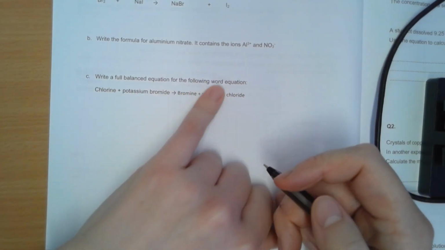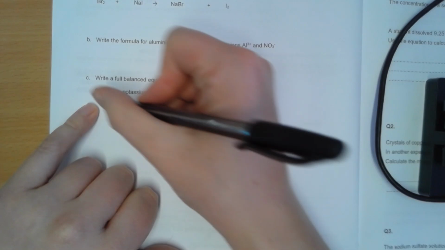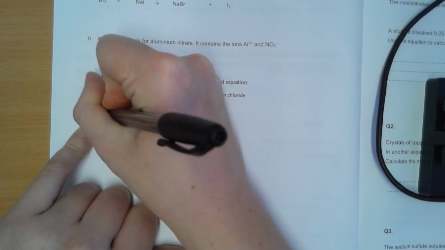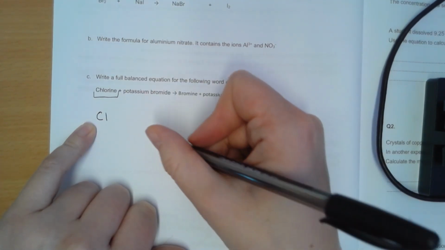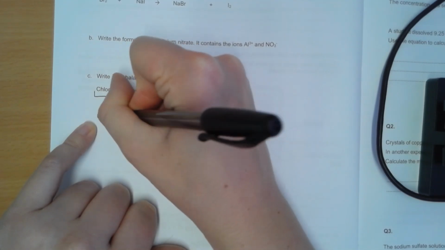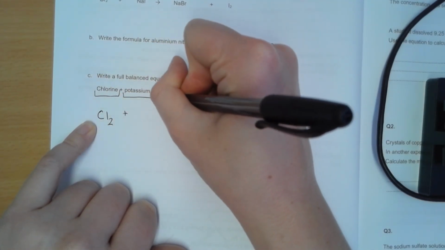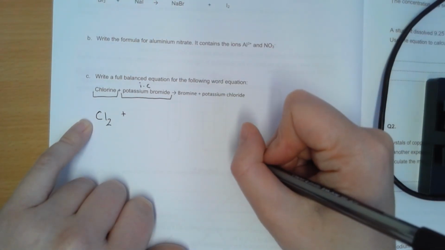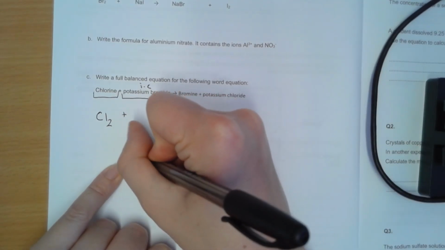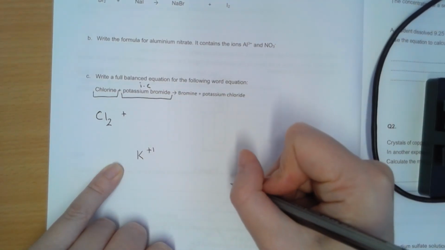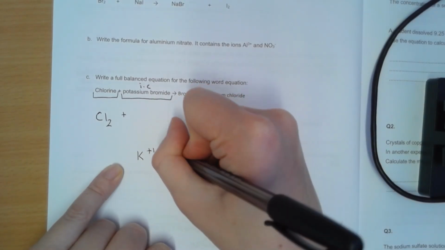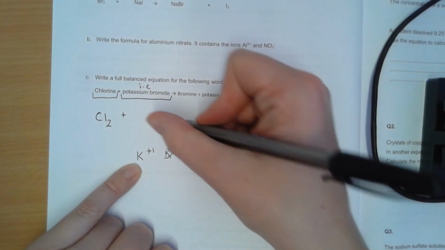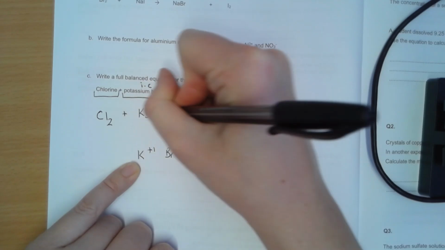C. Write a full balanced equation for the following word equation. Again, each time I do this, I consider everything separately. Chlorine is an element, Cl. It is diatomic, so I have to write it as Cl2. Potassium bromide is an ionic compound, which means I have to use charges. Potassium's in group 1, it's got a +1 charge. Bromine is in group 7, it's got a -1 charge. The charges cancel, so I don't need to drop and swap, I just write it as KBr.